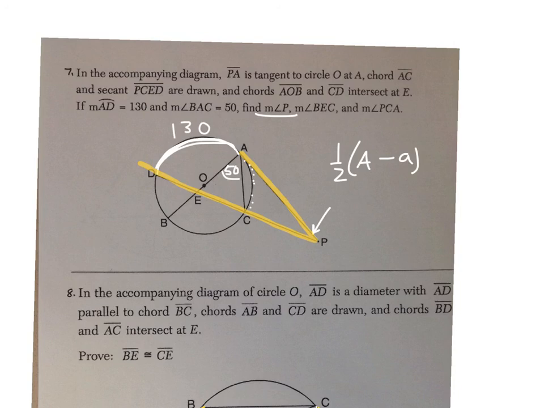One way to figure that out is to use the 50 that they already gave us. The 50 is an inscribed angle, and that 50 is intercepting this part of the circle, arc BC. So since that's 50 degrees there, the arc would have to be twice as much, or 100 degrees. Keeping your eyes open for 180 degrees is important.